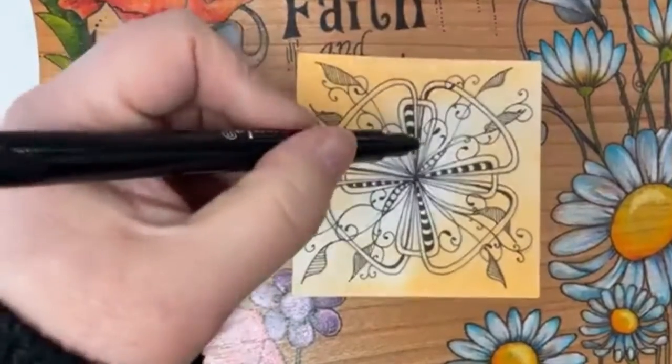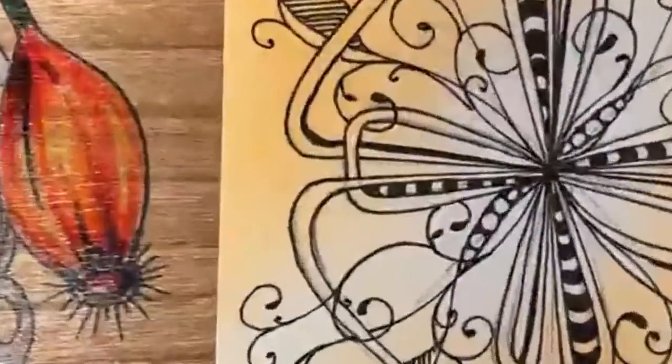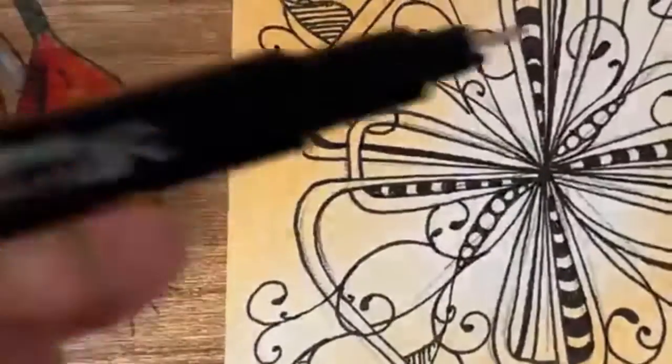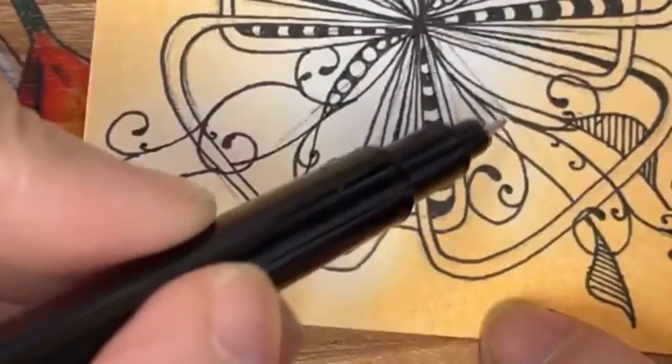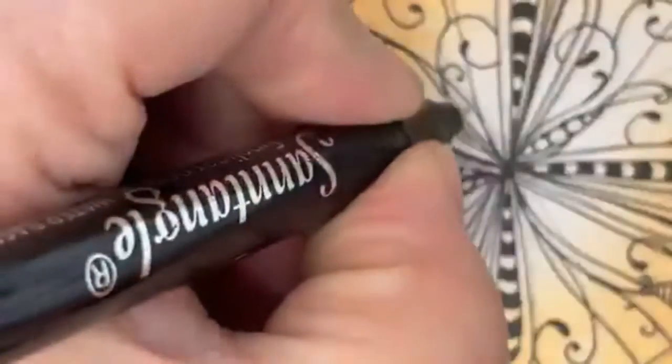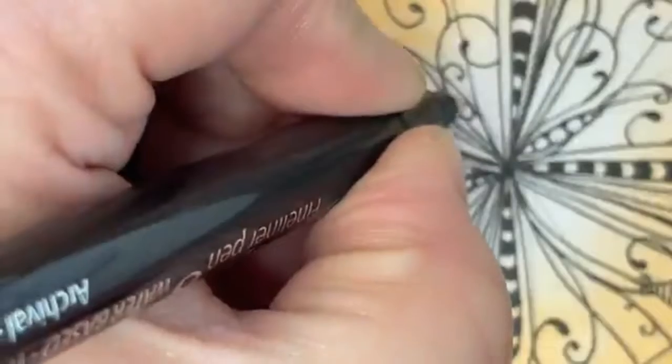So let's have a look in these little spaces now and see if we've got any more shapes. So look here, we've got one. And there's a couple in there as well. So I'm going to fill that one in with bubbles.